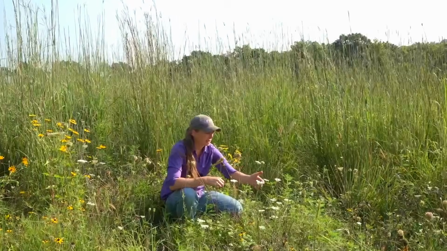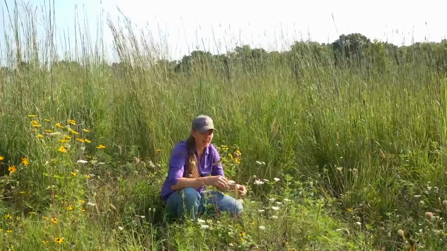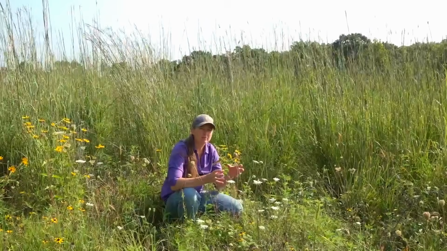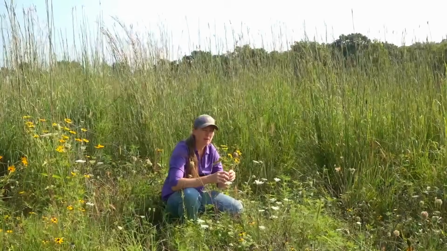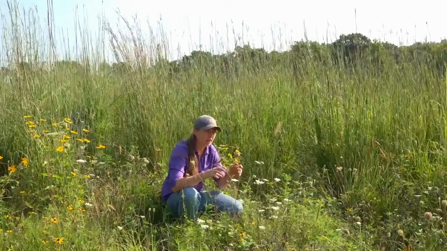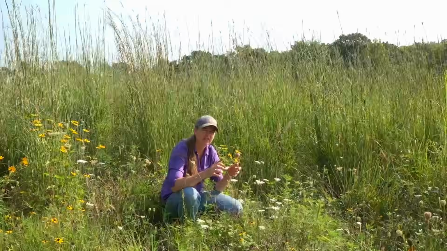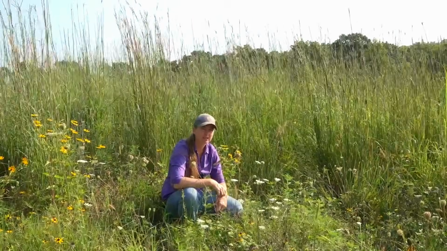Here's a Queen Anne's lace, a bull nettle, some ragweed. Maybe you like it, maybe you don't. But what if the problem is not really the weed? What if the problem is that we have bare space? We have open space. The plants are not filling this. We need a diversity of plants.